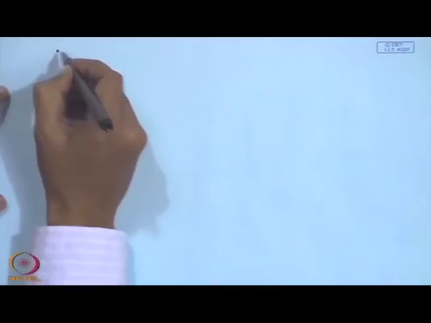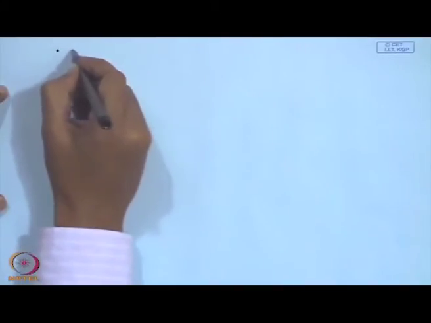Now, let us look at the modal solution of a normal taut string.